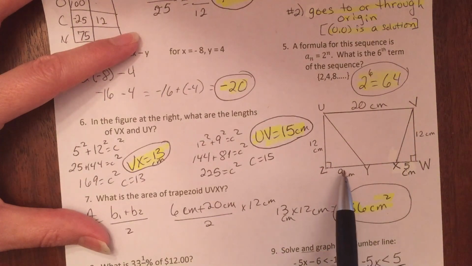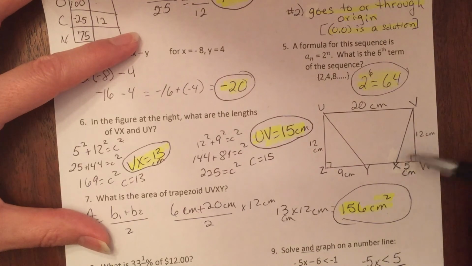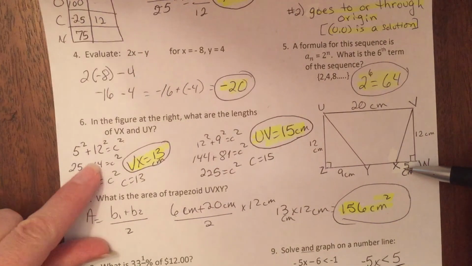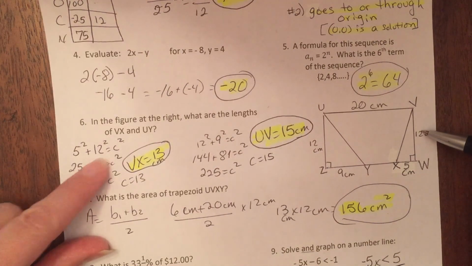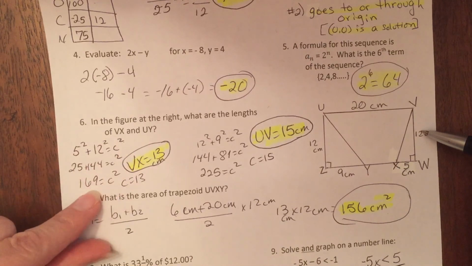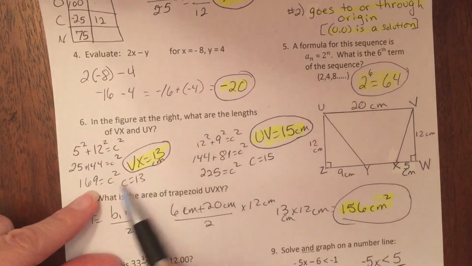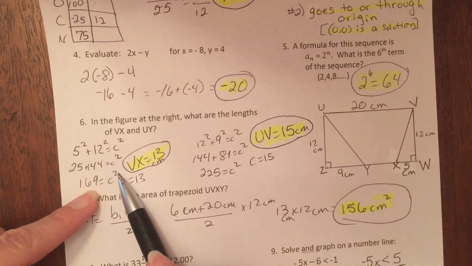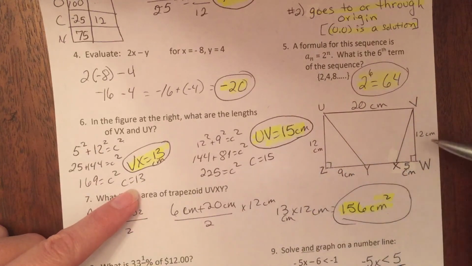So we have to do our Pythagorean theorem, right? So Vx is the first one. 5 squared plus 12 squared is equal to c squared. So I did all my multiplying out. I get 169 is equal to c squared. I square root both sides. C, which in this case is Vx, has to be equal to 13 centimeters.